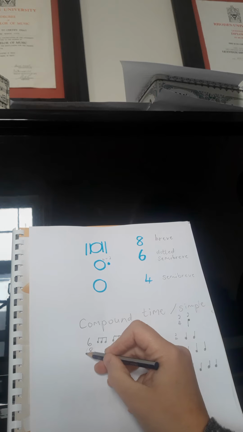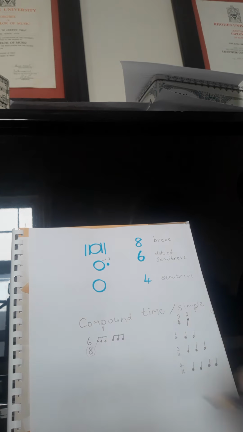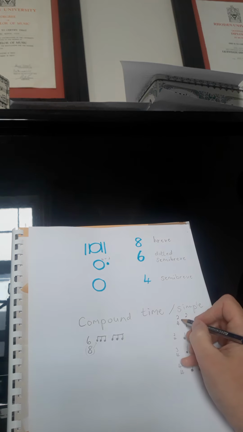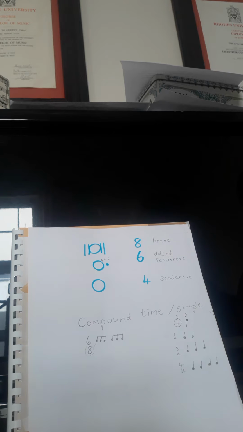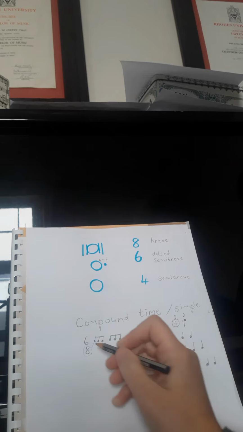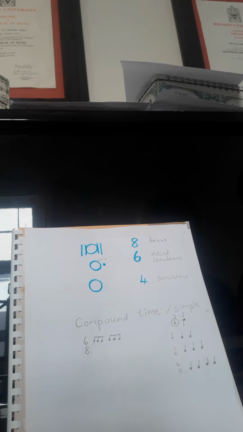This is what determines what type of beat you've got in a bar. Now it's as simple as this, because you probably want to know, where does this originate from? Why does that stand for crotchets? Why does that stand for quavers?